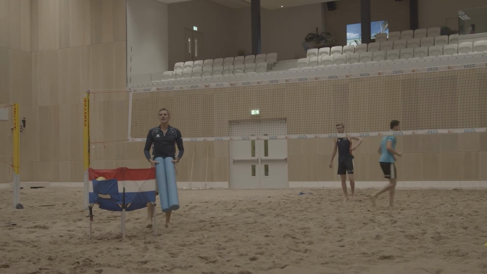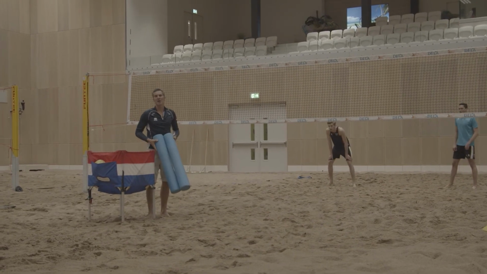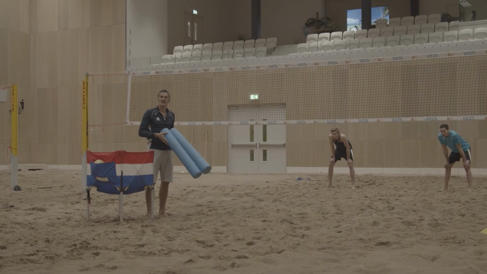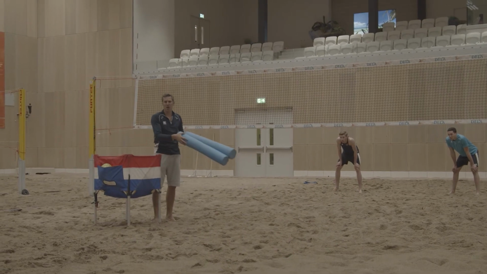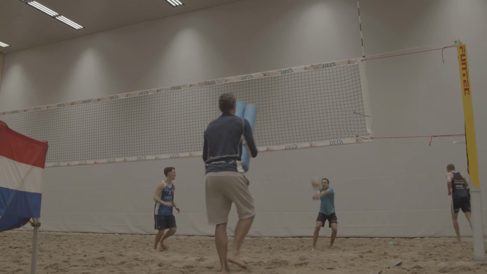What I'm doing at the moment is I'm blocking quite early, so that gives the player a good chance to be able to see the block. As this exercise progresses, I start to go later and later with the block, and that simulates a real match situation.